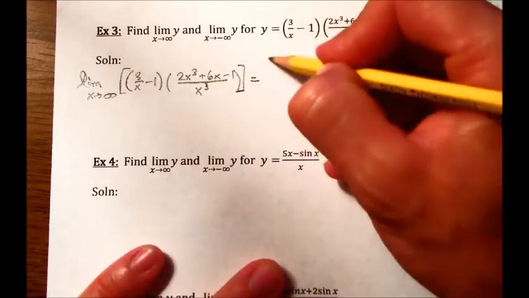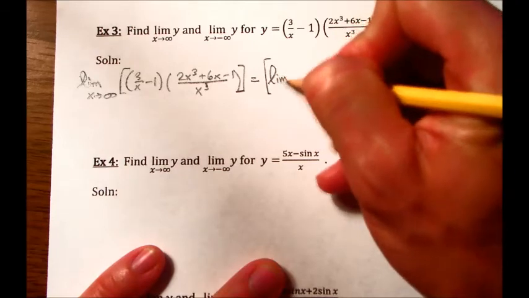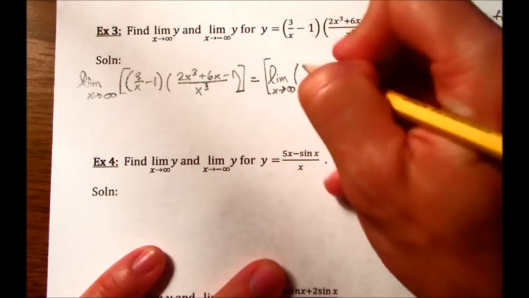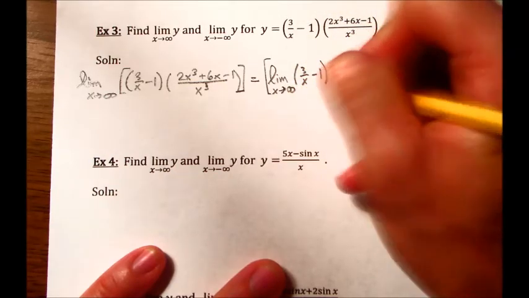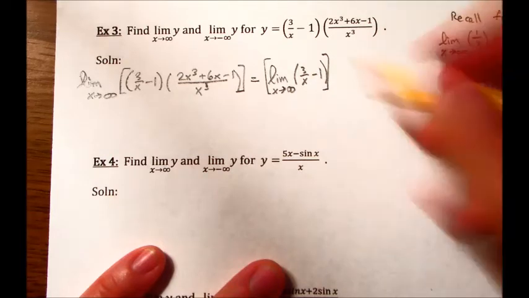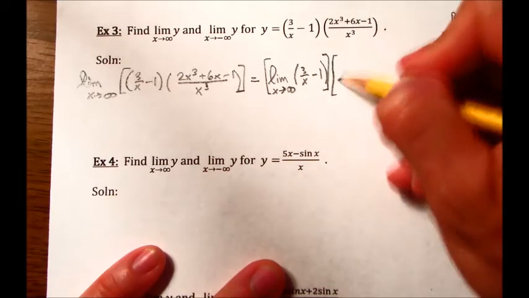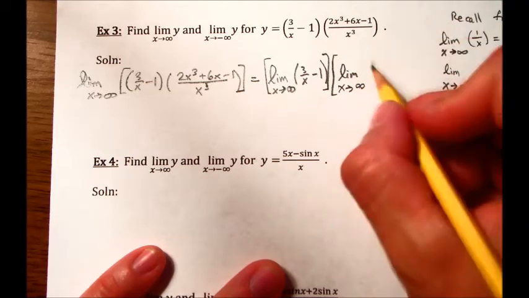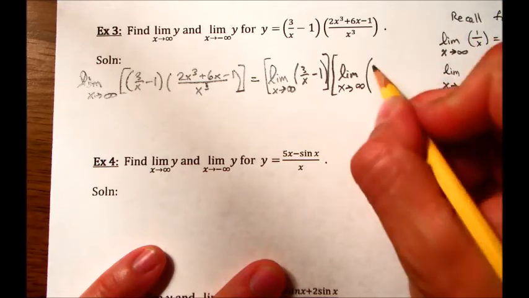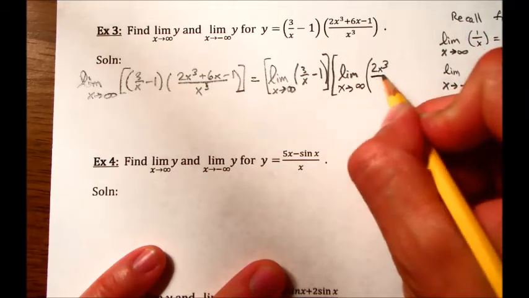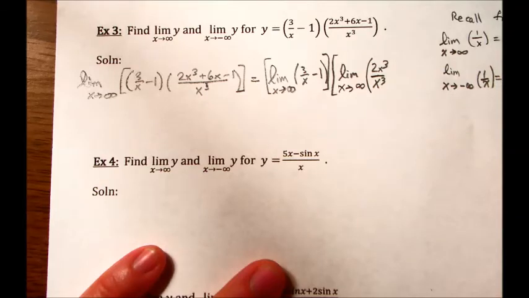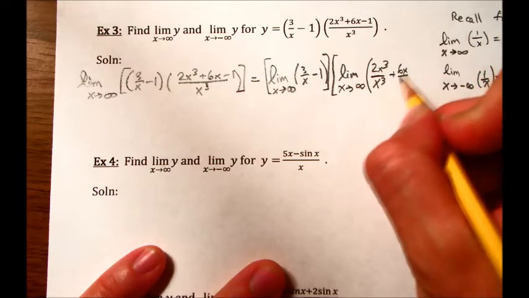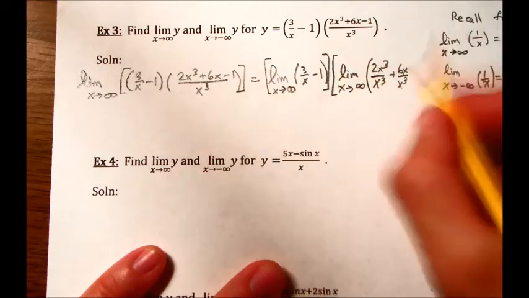Okay, so we're going to go from this approach. First we'll do the limit as x approaches infinity for 3 over x minus 1. And then we'll multiply that by the limit as x goes to infinity, and then the second function. So 2x cubed. We're going to split this up into 3 parts actually, over x cubed, and then here we have a 6x over x cubed, and we have a minus 1 over x cubed.